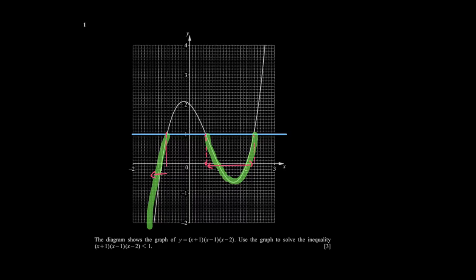Now, it's rather difficult for me to read off those values on the screen that I've got, but I've checked the mark scheme, and they say that this value here is negative 0.8, this value here is 0.55, and this one here is 2.25. So in effect, what we want is x to be less than negative 0.8, and we want x to be between 0.55 and 2.25. So hopefully as you do it on your sheet of paper, you should be able to see that as you draw the line down, you do get those values.